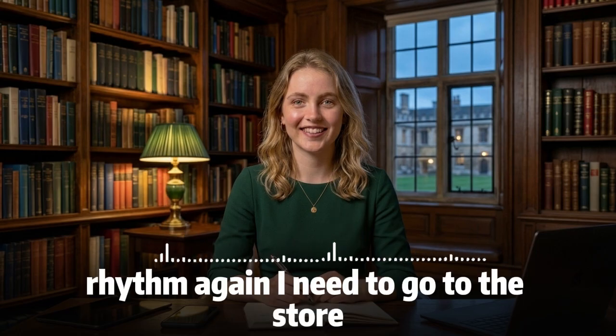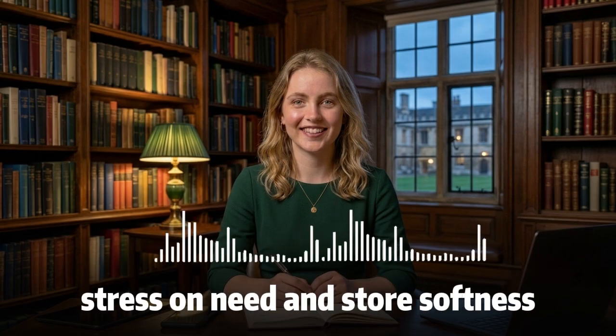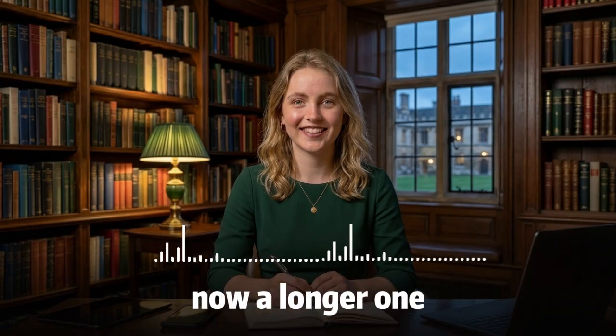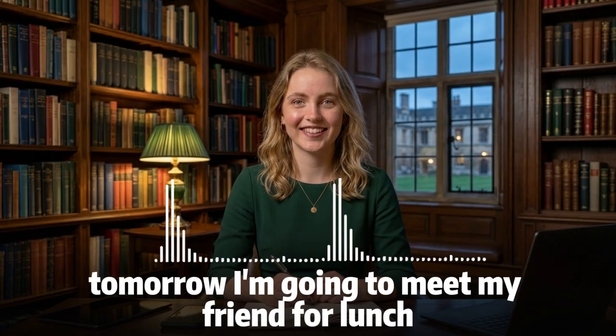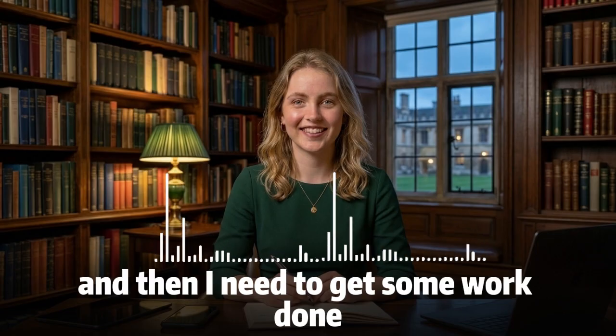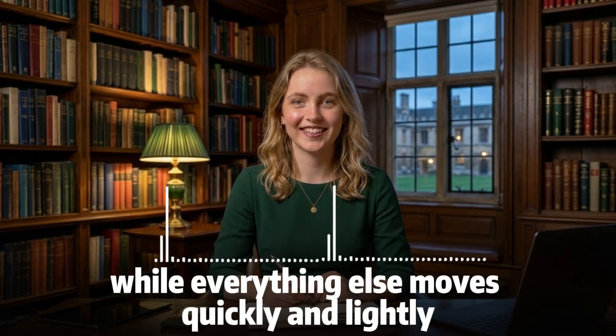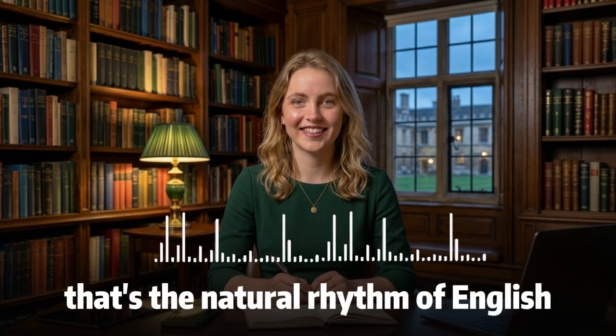Rhythm again. I need to go to the store. Stress on need and store. Softness on to the. Another: she wants to finish the book. Now a longer one. Tomorrow I'm going to meet my friend for lunch and then I need to get some work done, stressing tomorrow, meet, friend, lunch, and work, while everything else moves quickly and lightly. That's the natural rhythm of English.